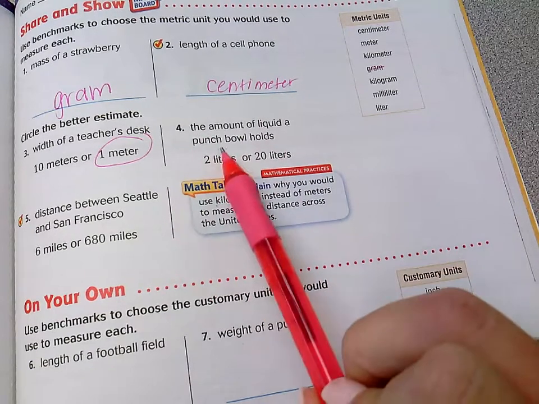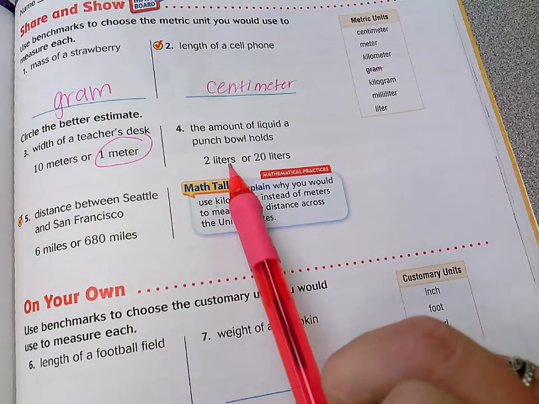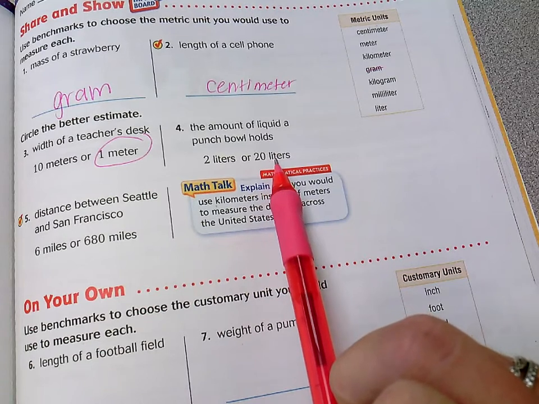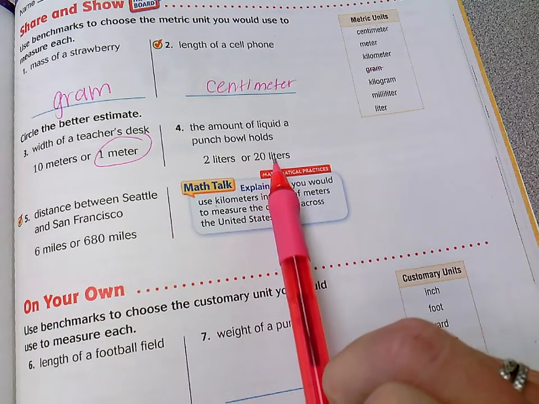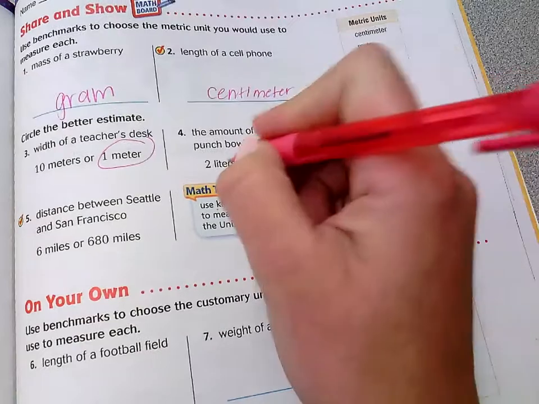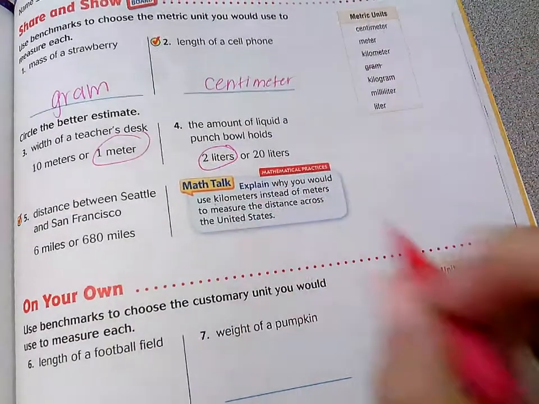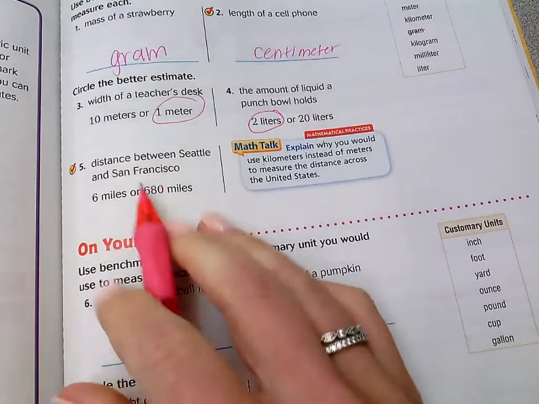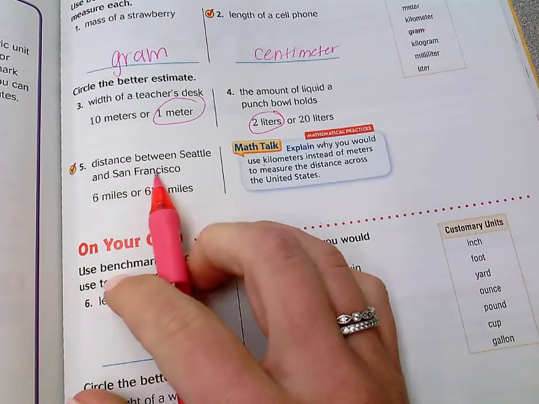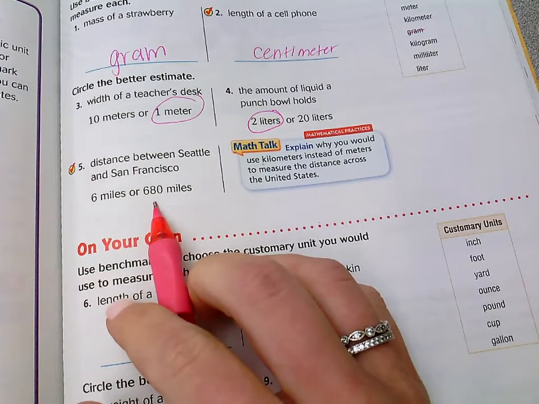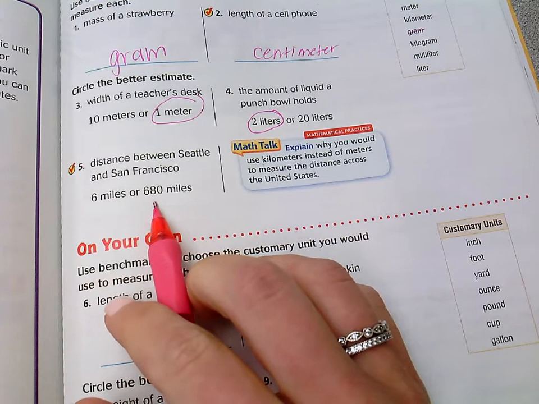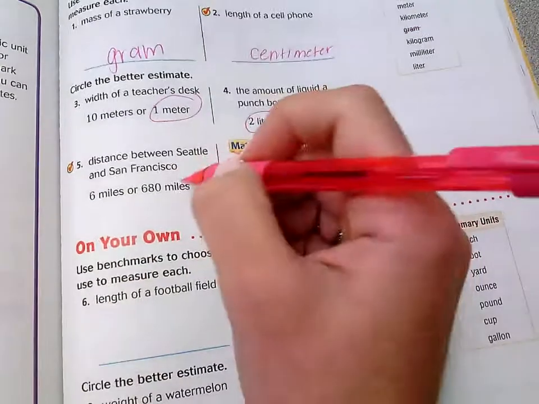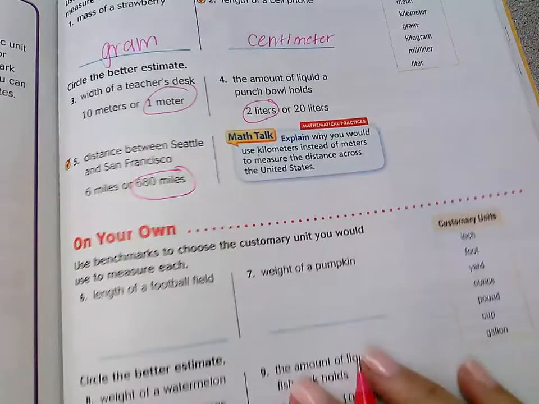The amount of liquid in punch bowls, is it 2 liters or 20 liters? So about in a punch bowl, don't think too big. It's just going to be 2 liters. 20 liters would be like really, really like a swimming pool almost. All right. Distance between Seattle and San Francisco. Is it 6 miles or 680 miles? You would just have to know the distance between them is pretty far. So it is 680 miles.